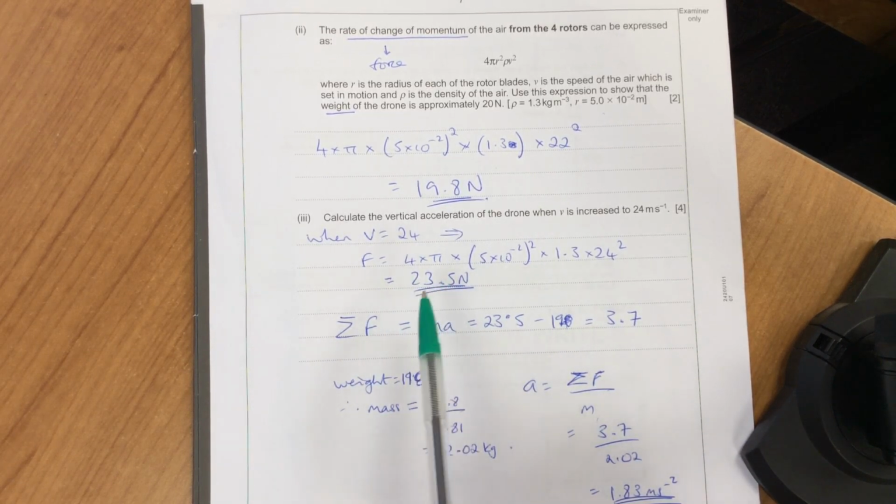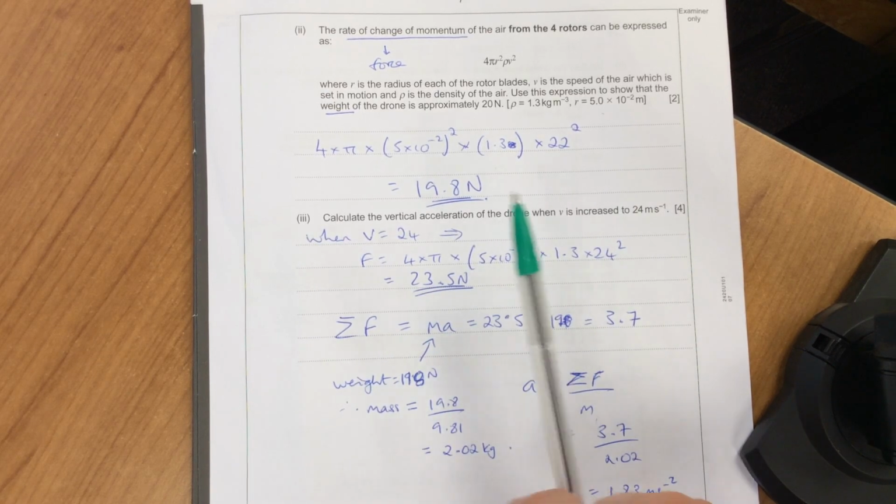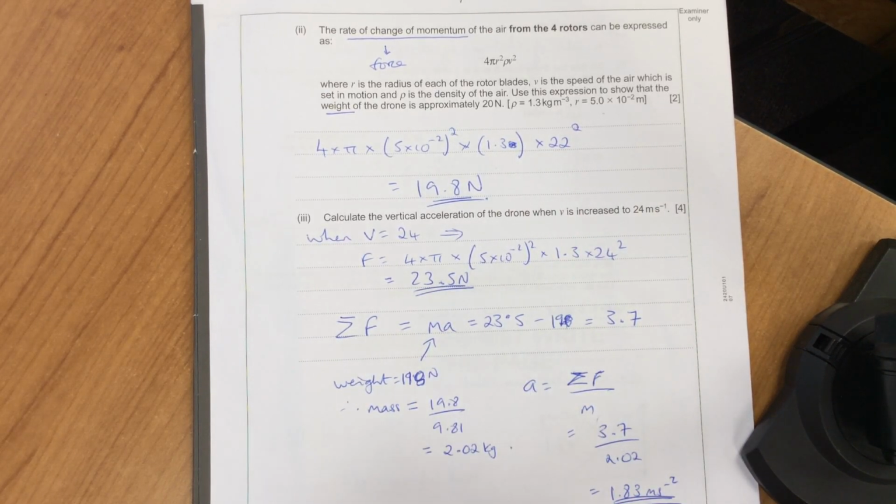But they did tell us that at 22 meters per second, it is hovering, it is stationary. So at that point, that force is equal to mass times gravity. So if I divide that 19.8 by the force due to gravity, I will get the mass of the drone, which is 2.02 kilograms.